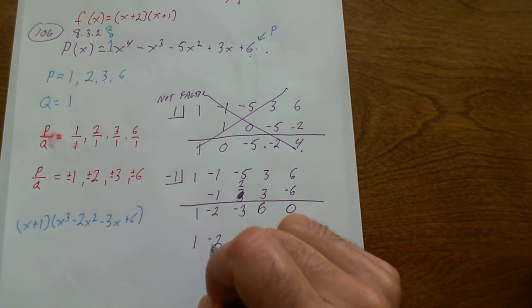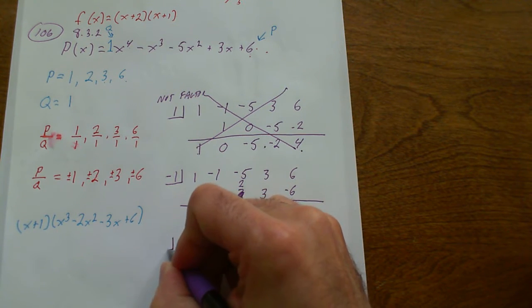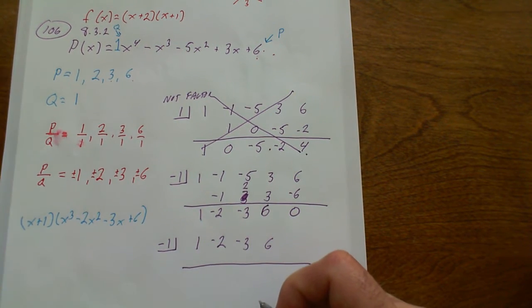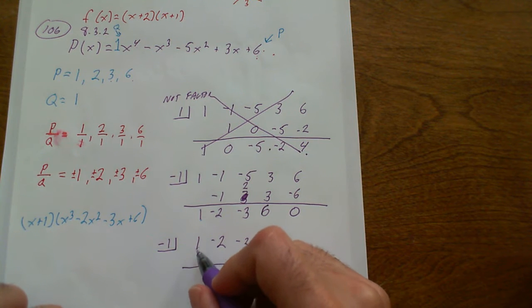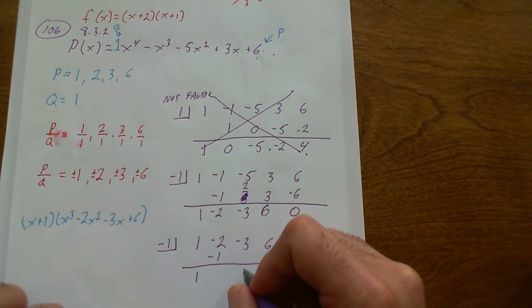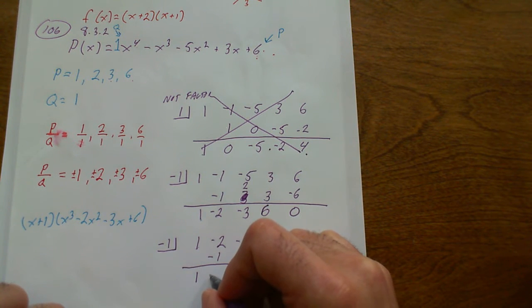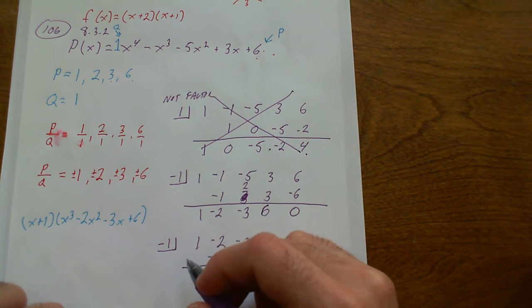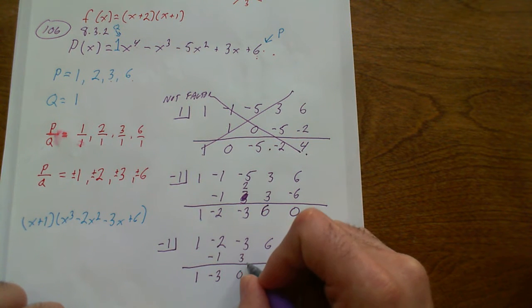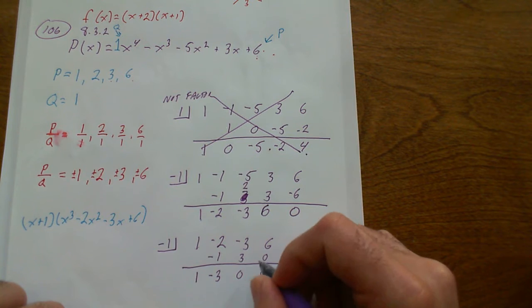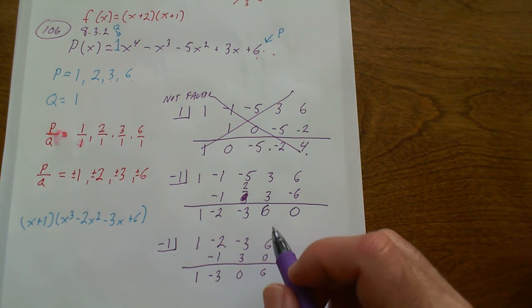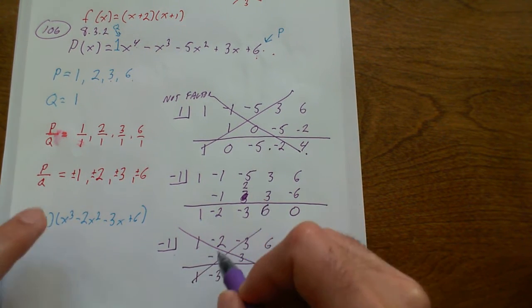Negative 1 can work again, so let's go ahead and try negative 1 again. See if it works. Now I have less to divide, so let's use synthetic division again. I go 1. Negative 1 times 1 is negative 1. Negative 2 plus negative 1 is negative 3. Negative 1 times negative 3 is 3. Negative 3 plus 3 is 0. And then I got 0 and I have 6. So guess what? Negative 1 is not going to work anymore. So we're done with negative 1, which would be x plus 1.